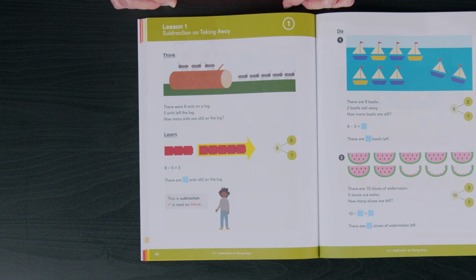Singapore Math uses the concrete, pictorial, abstract progression to create a visual understanding of math that goes well beyond just doing math, but truly understanding why math works the way it does.